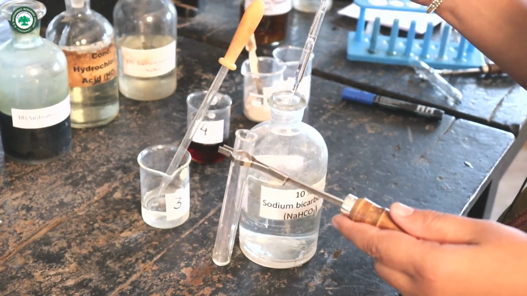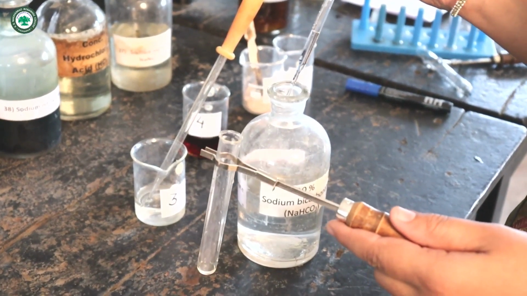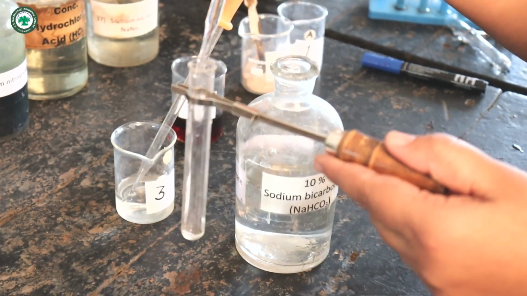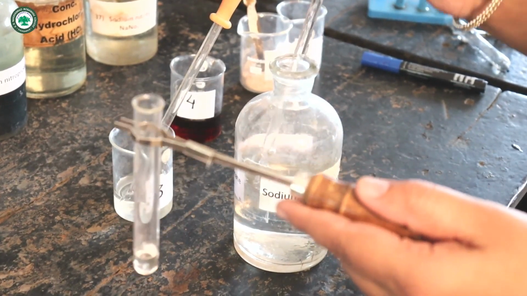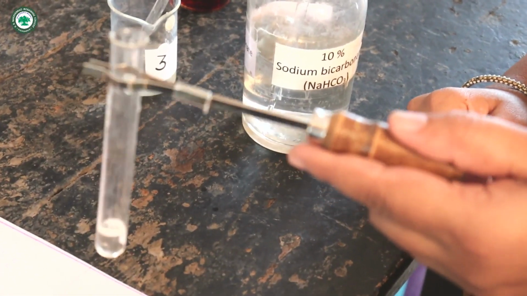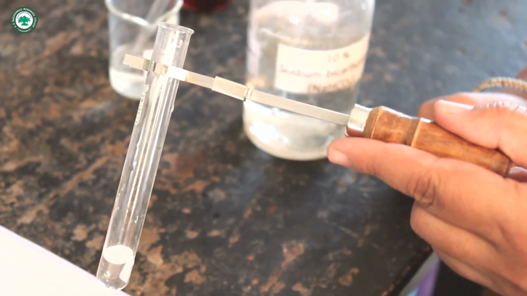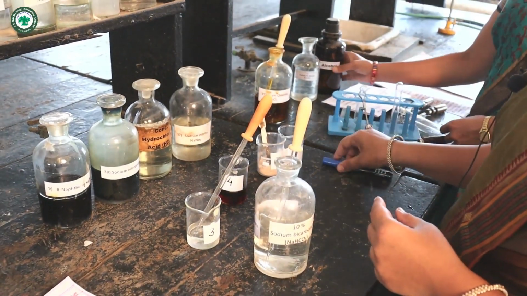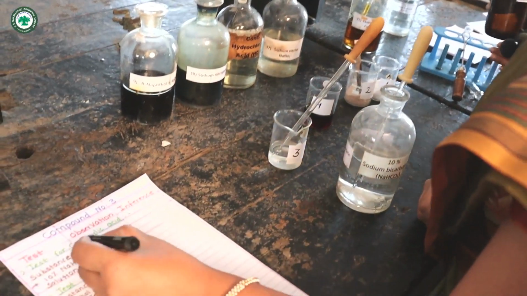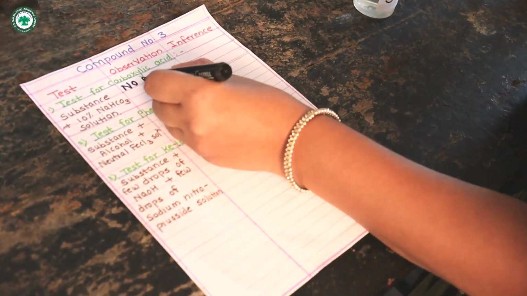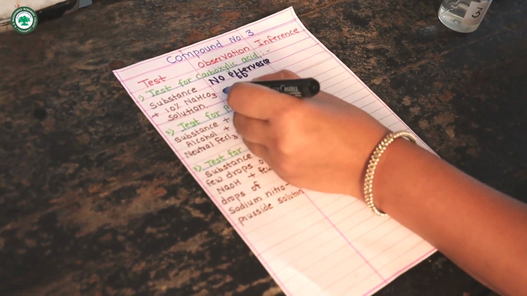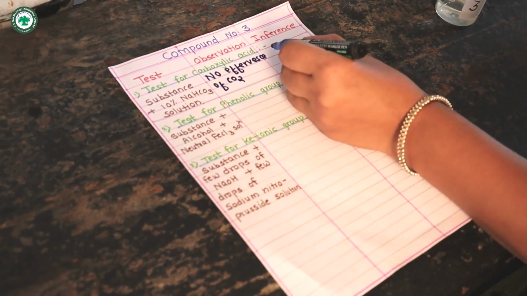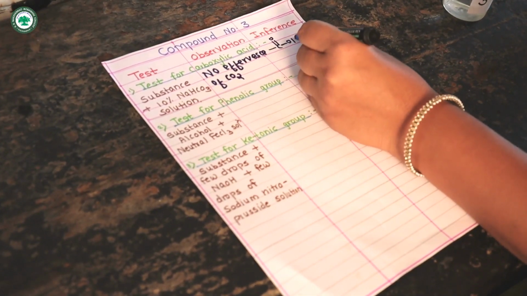If there is brisk effervescence of CO2, then carboxylic group is present. No brisk effervescence of CO2, therefore carboxylic acid group is absent. Now write observation. No effervescence of CO2. Carboxylic acid group is absent.